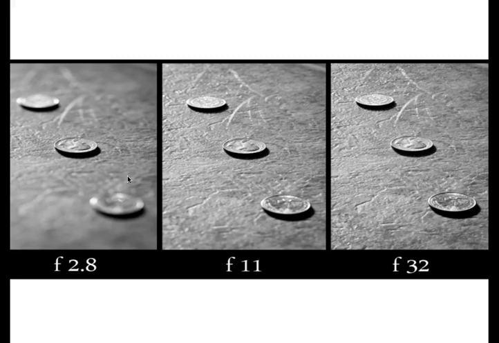Still the same focal point. It's still focused on the quarter in the center. The other ones begin to be more in focus, but that foreground and that background are still blurry. And then all the way stop down, super deep, f32, the whole thing is in focus. All the quarters and whatever they are on, floor or table, foreground, background, all completely sharp.